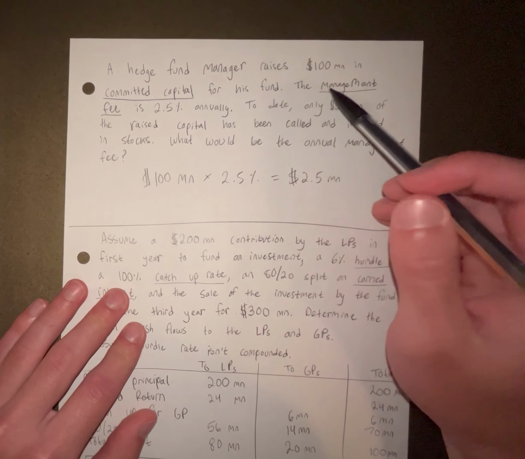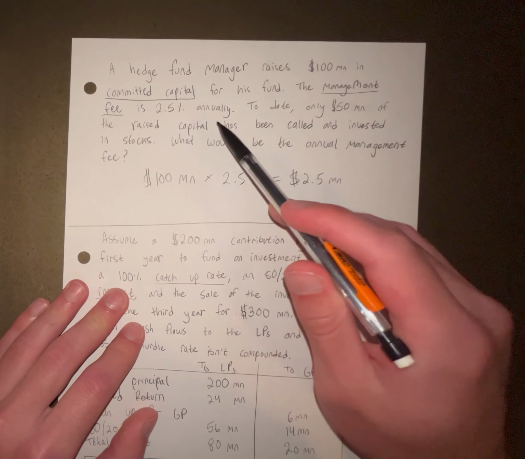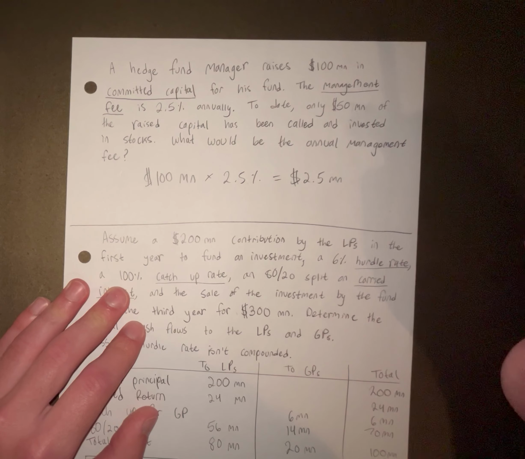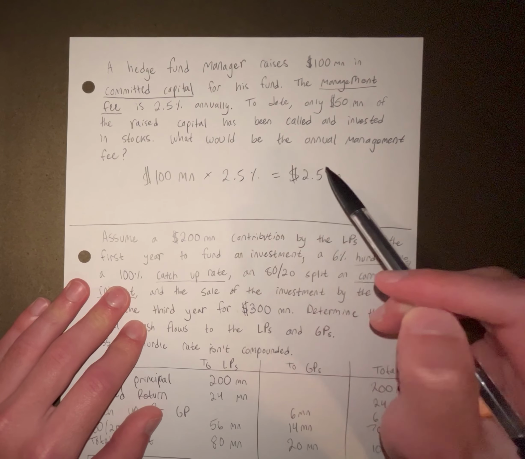A hedge fund manager raises $100 million in committed capital for his fund. The management fee is 2.5% annually. To date, only $50 million of the raised capital has been called and invested in stocks. What would be the annual management fee?